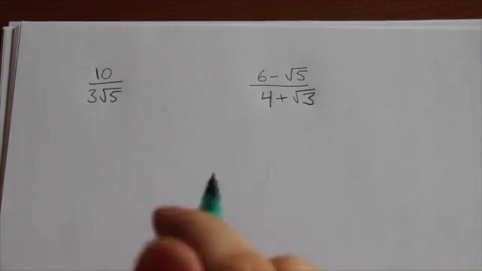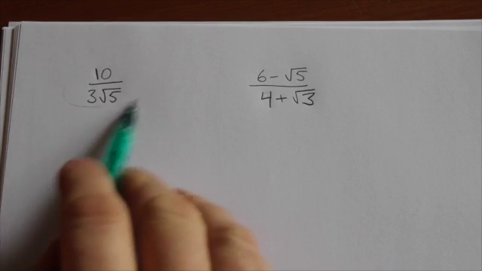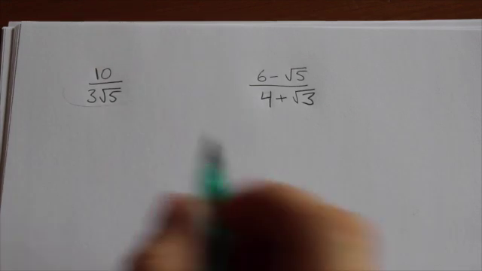Okay, hi everyone. We're going to just take a quick look at rationalizing. So first of all, we're going to take a look at a question that's got a monomial denominator.